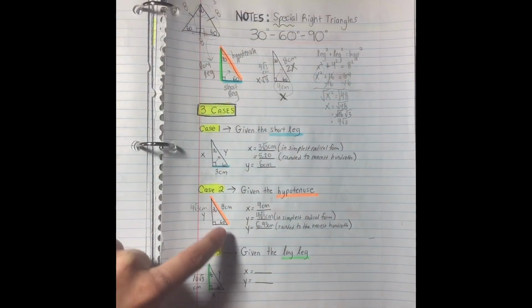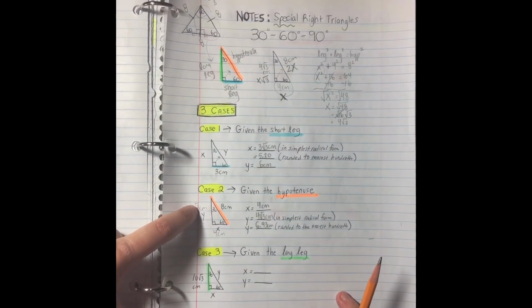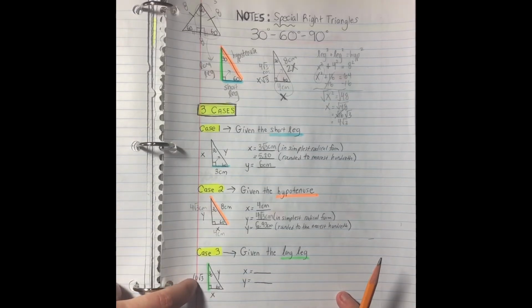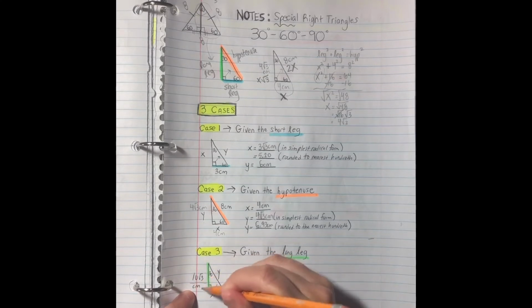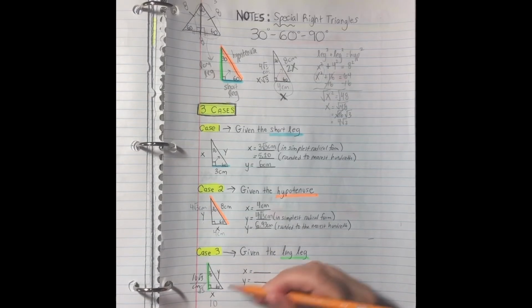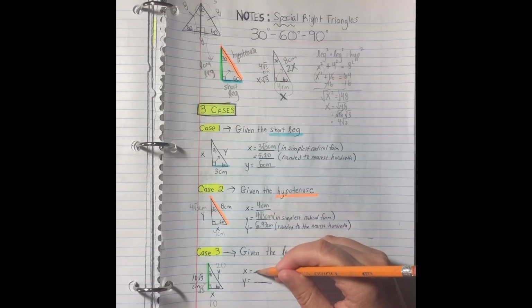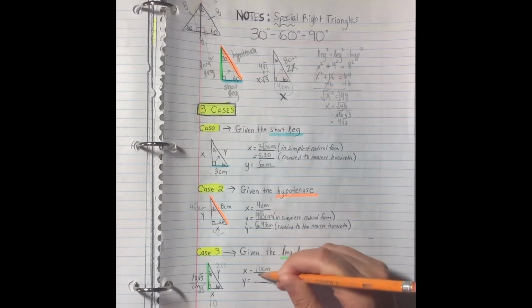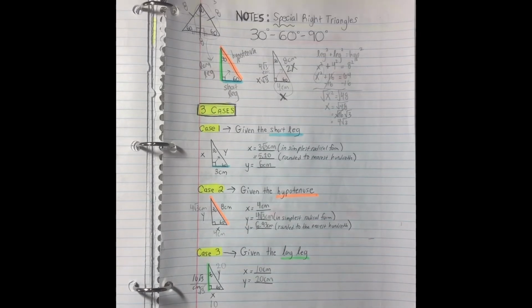So instead of multiplying by radical 3 to get my long leg, they're giving me the long leg, so I have to work backwards and now divide by root 3. So if I do 10 root 3 divided by root 3, those root 3's cancel, and that means my short leg is 10, and I double 10 to get my hypotenuse. So my short leg of x would be 10 centimeters, and my hypotenuse would be 20 centimeters. Okay, not so bad there.